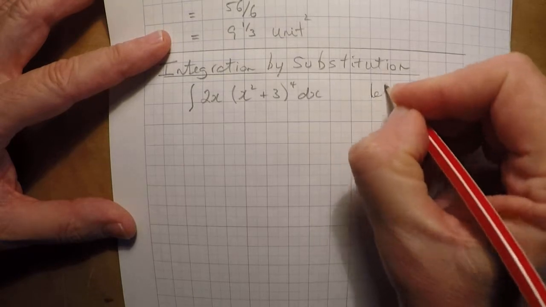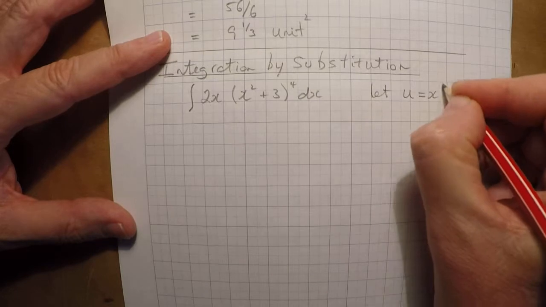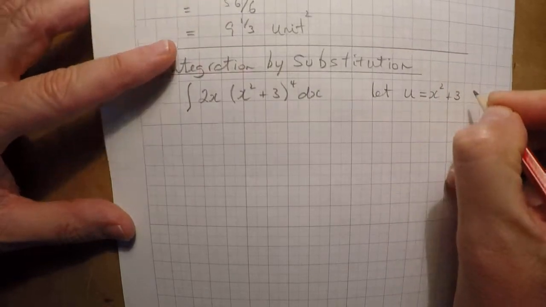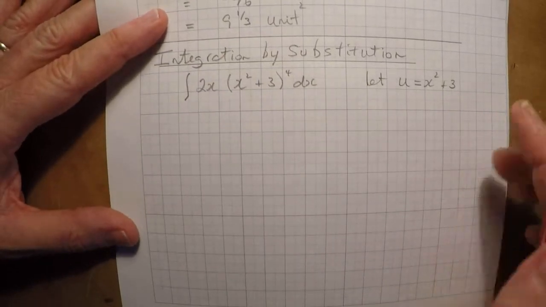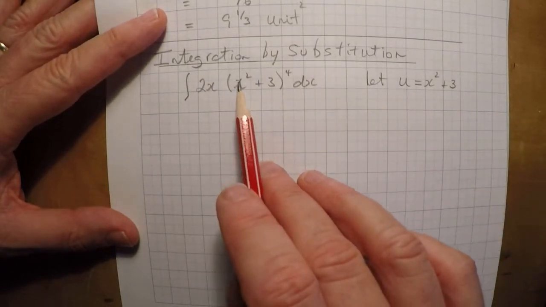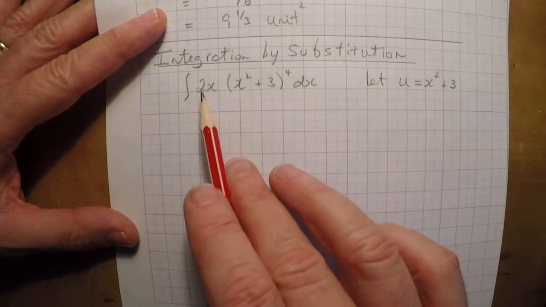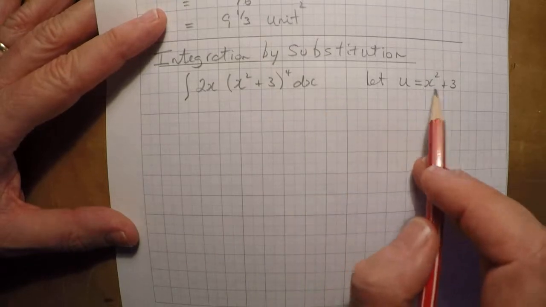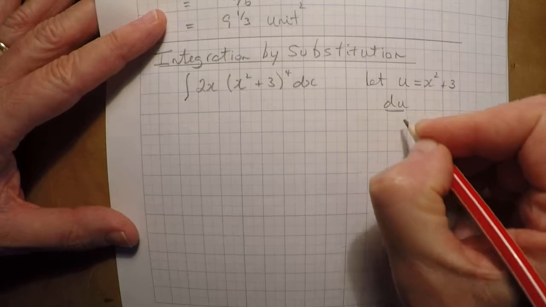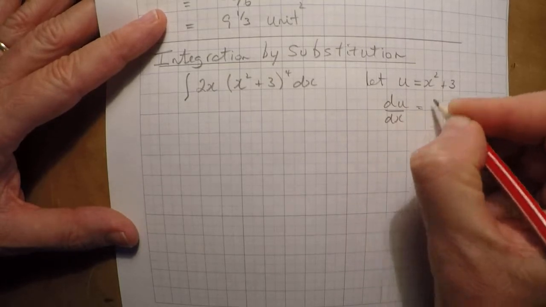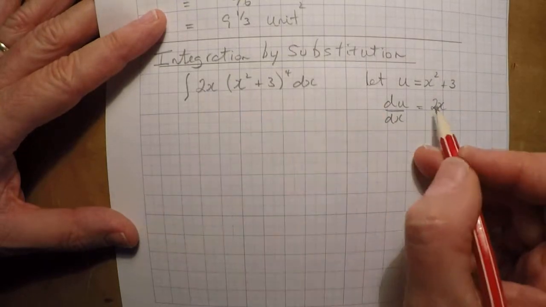So I start over to the side by letting u equal x squared plus 3. Now, if it's not exactly clear why I'm doing this, it'll become clear as we go. The trick is, if there's something here, when we take its derivative, the derivative also appears. That's the clue that we should use this as our substitution. So let's do the derivative of this. Let's find du over dx. This would be 2x. That's it, the 2x is there.